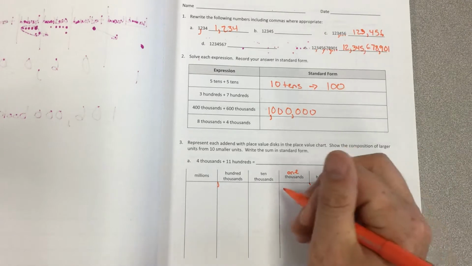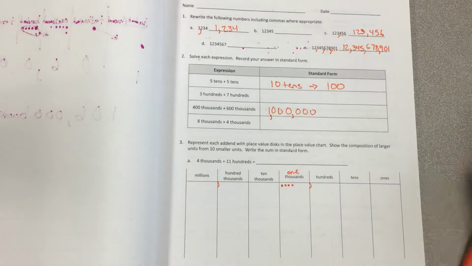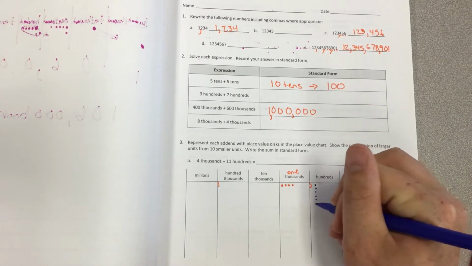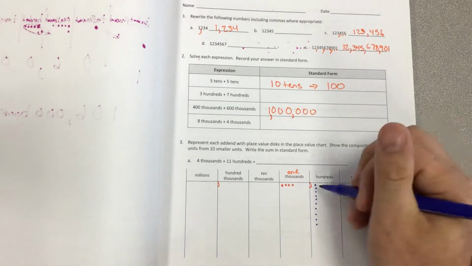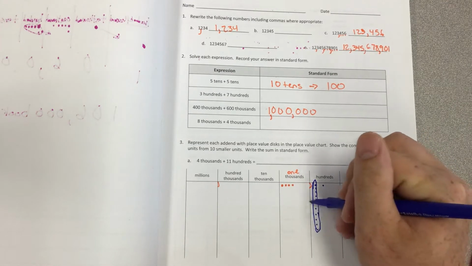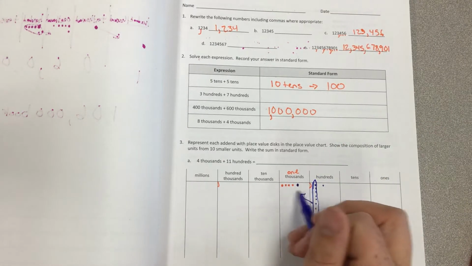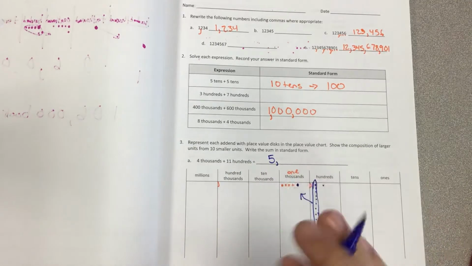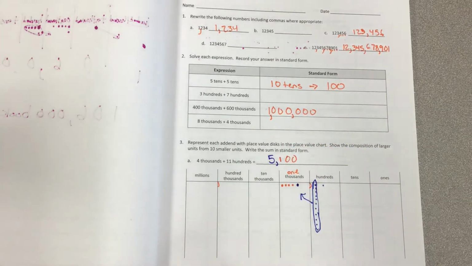Okay, so if I know that I have 4 thousands, 1, 2, 3, 4, okay, and I have 11 hundreds, so 1, 2, 3, 4, 5, 6, 7, 8, 9, 10, 11, okay, I know that I can trade this in to make it a little bit easier up here, which now gives me 5 in the thousands place and 1 in the hundreds. So 5 in the thousands, 1 in the hundreds gives me 5,100.